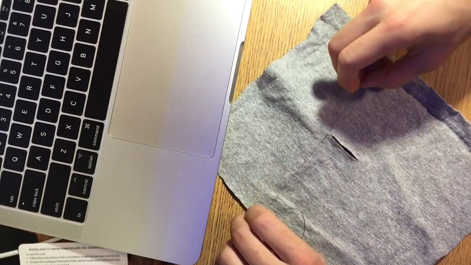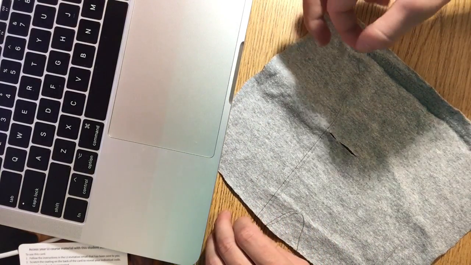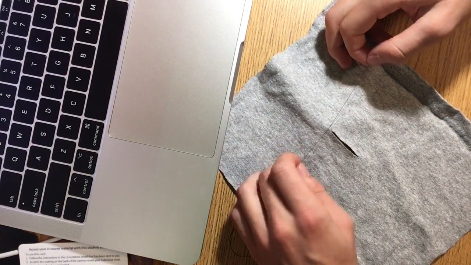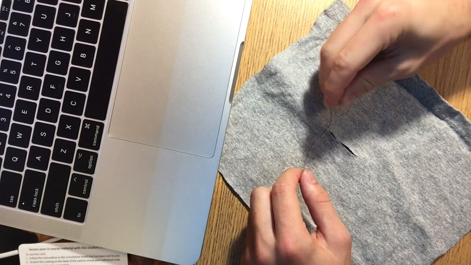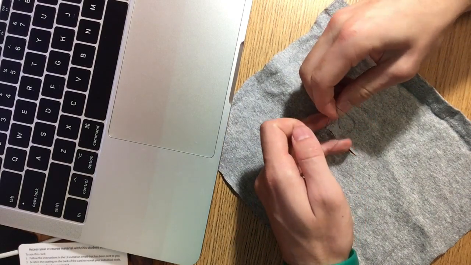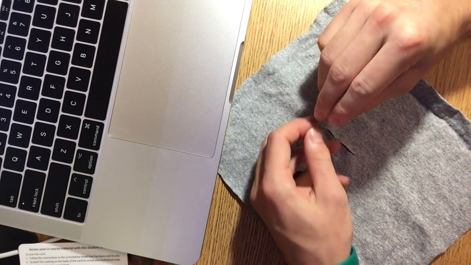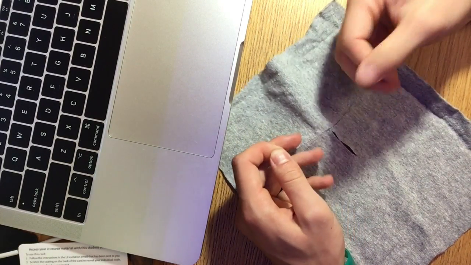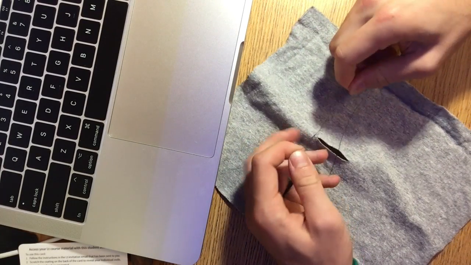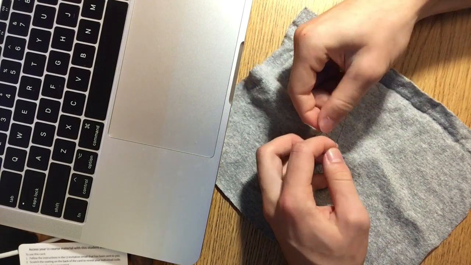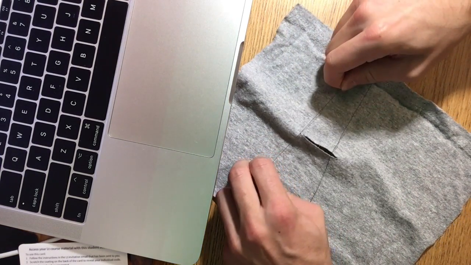You're going to want to pull it all the way until just a little bit of the thread is left on the other side, about 4 inches or so. Next, you are going to tie another series of overhand knots to secure this part of the thread to the fabric. So I'm just going to do 3 again, and that's the beginning of it.